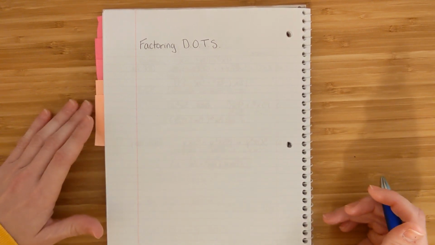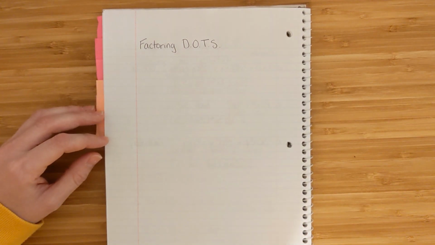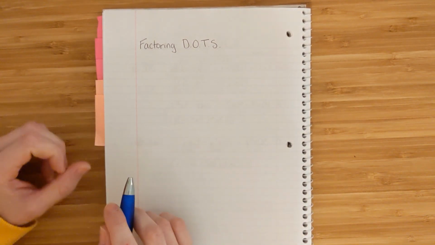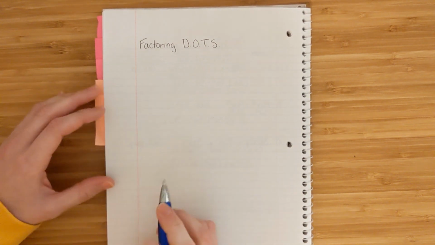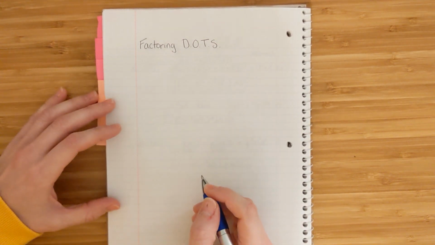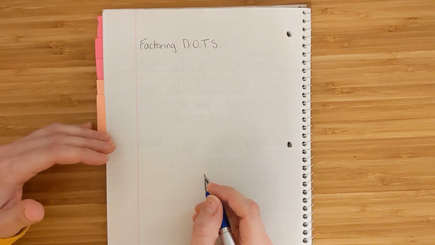Now, before I go into what DOTS stands for and what DOTS is, I want to actually backtrack a little bit and go over some problems on multiplication that we saw in our last unit. So I'm going to write two questions down. Feel free to pause the video and try them on your own before I put up the answers.